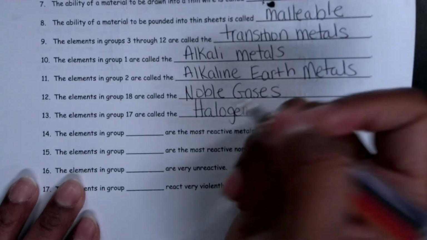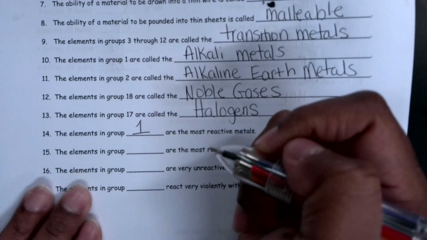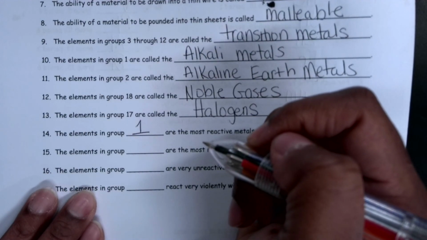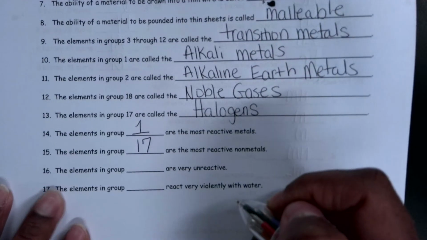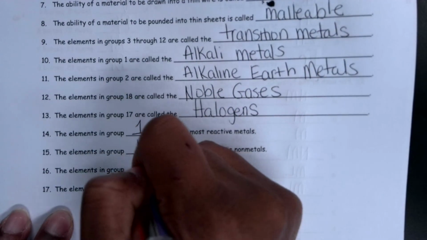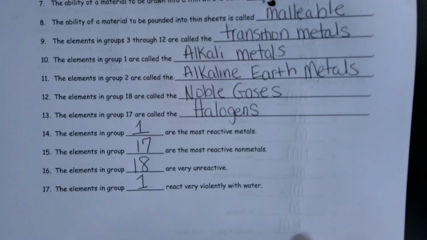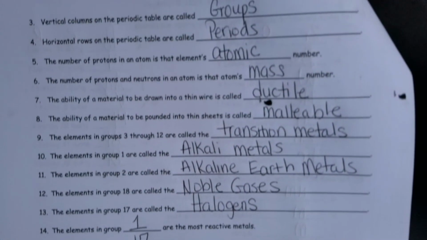14, what group? 1. 15, what group? Oh, what's 15? 17. And then 16 is 18. And 17 is 1. So there goes the answers.